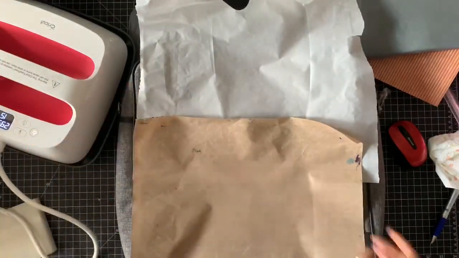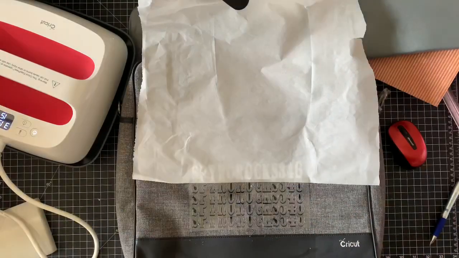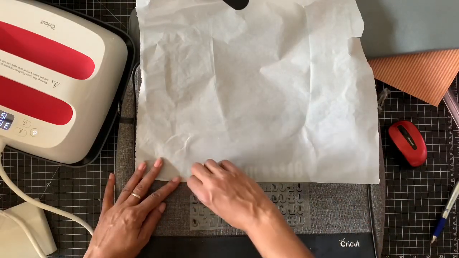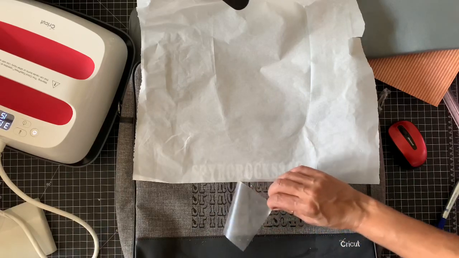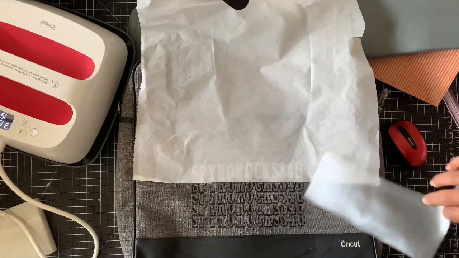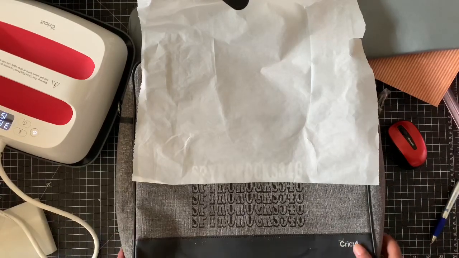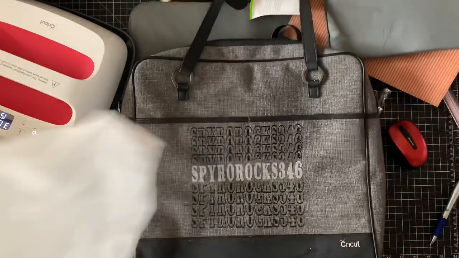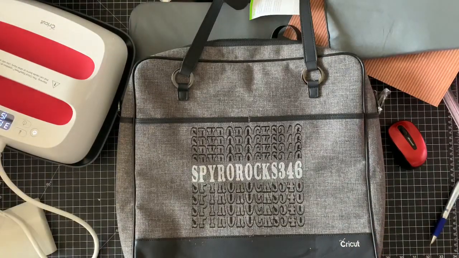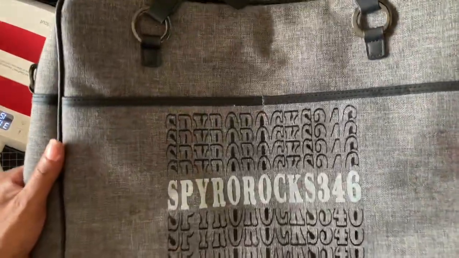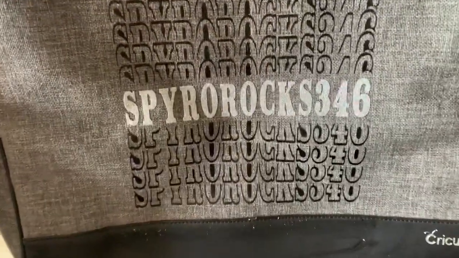So I'm gonna bring this over to the side. I'm gonna peel this off. And there goes that part. I'm gonna lift this up. And there goes my project, guys.